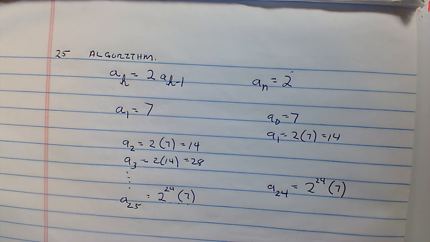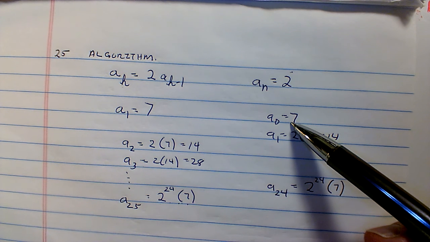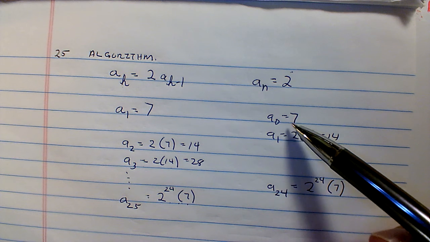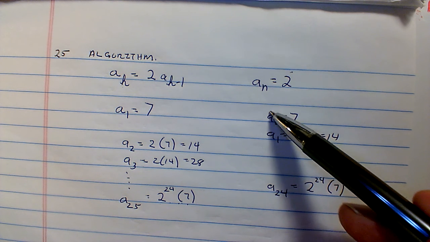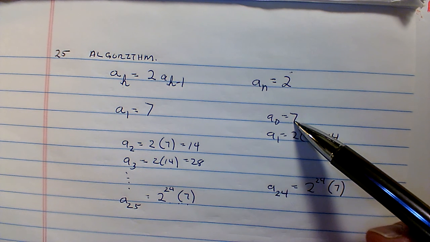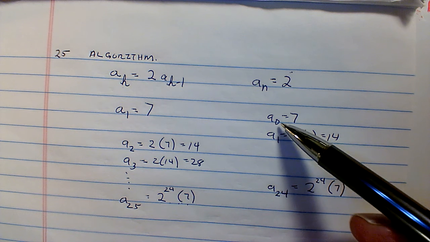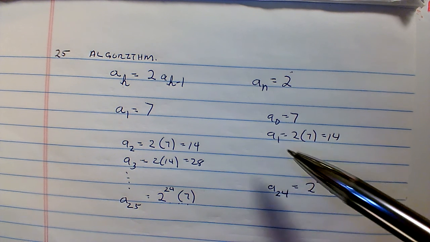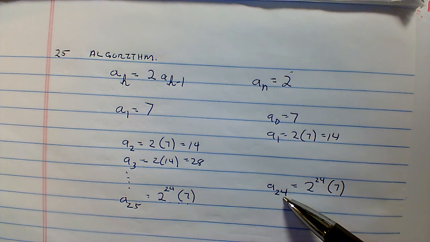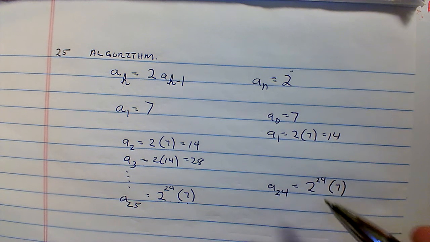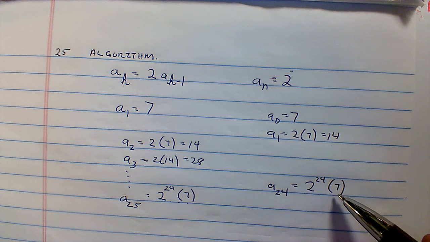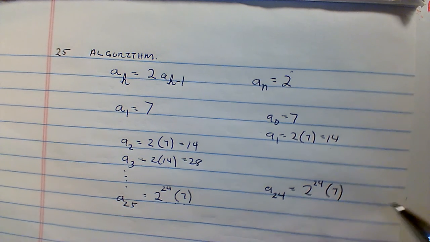Now that might seem a little strange because it doesn't exactly match up with our formula. But if we work in the computer sense of this, and we start at 0, a sub 0 is 7, and then it fits the formula exactly. So if you start at the 0th case, and you go to case number 24, which is the 25th case, you're just taking 2 to the 24th times 7.